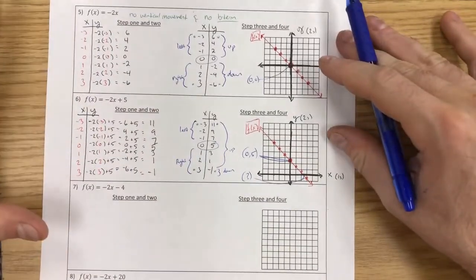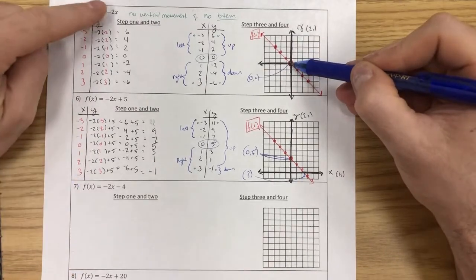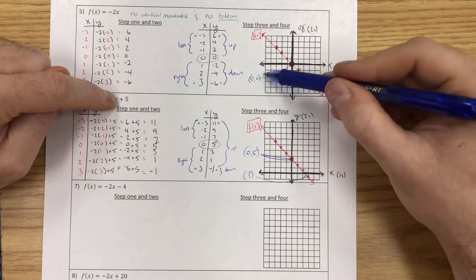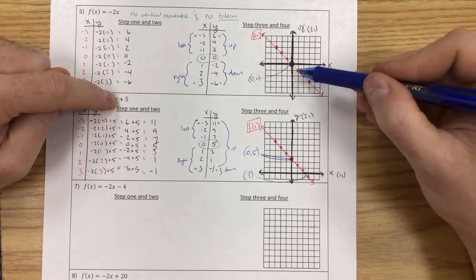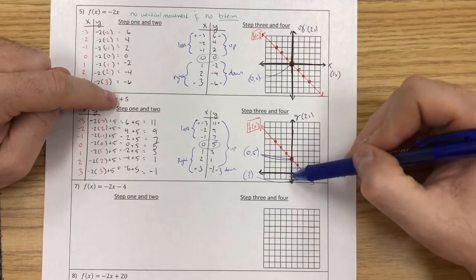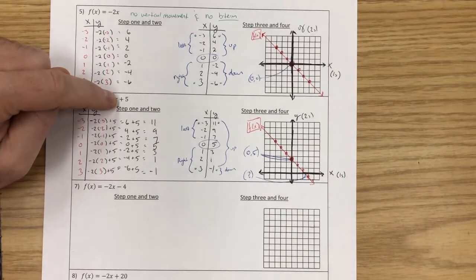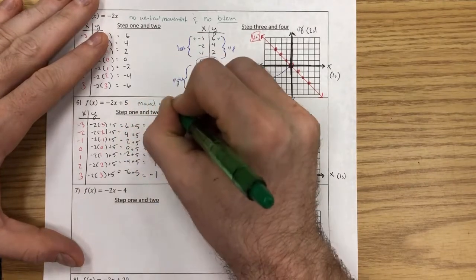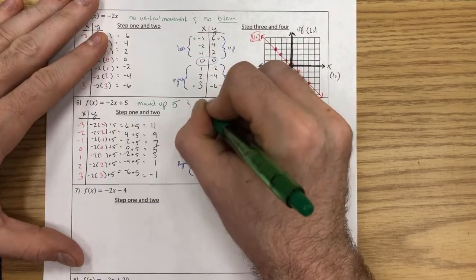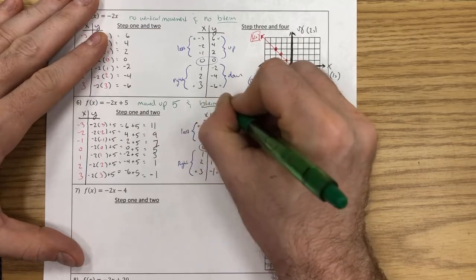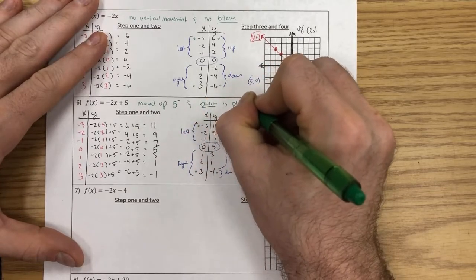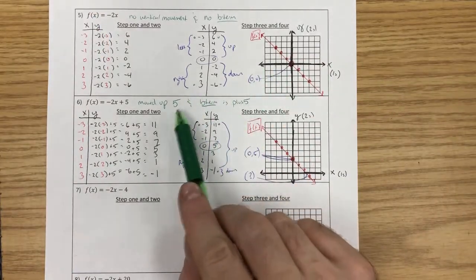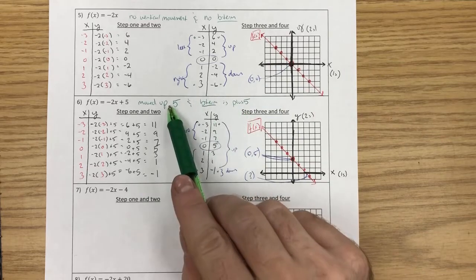So when we ask ourselves, where did the graph move with no b versus a +5? How did that point change? Well, it moved up from the center by 5 units. So we moved up 5, and our b term is +5. If our b term is +5, we moved up 5.